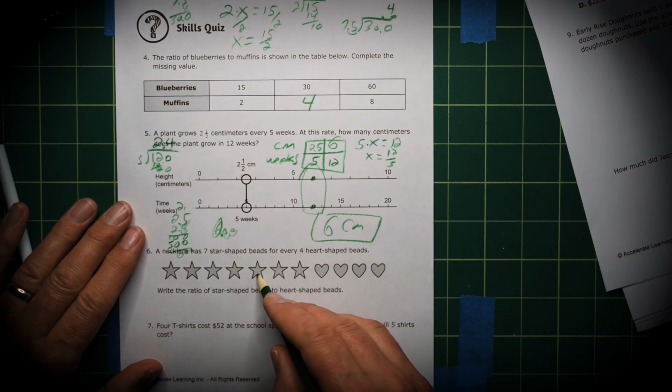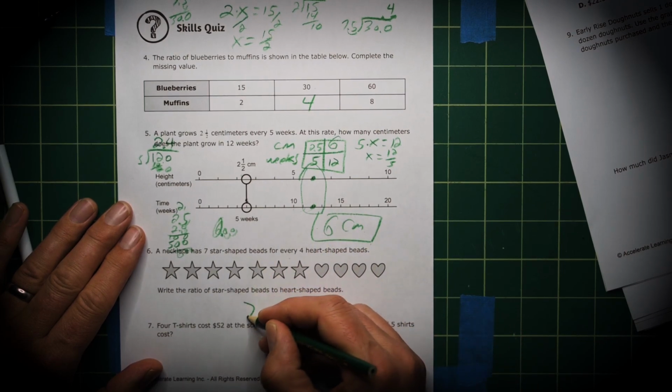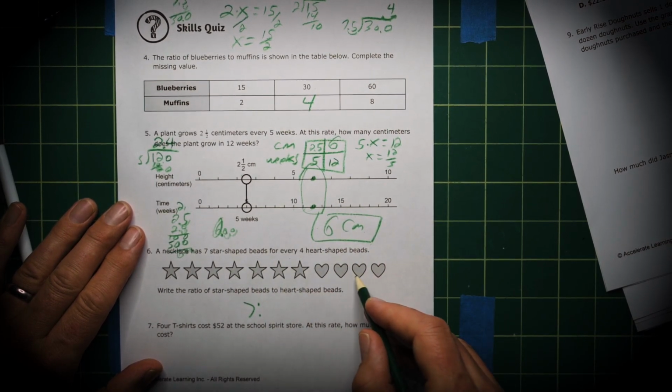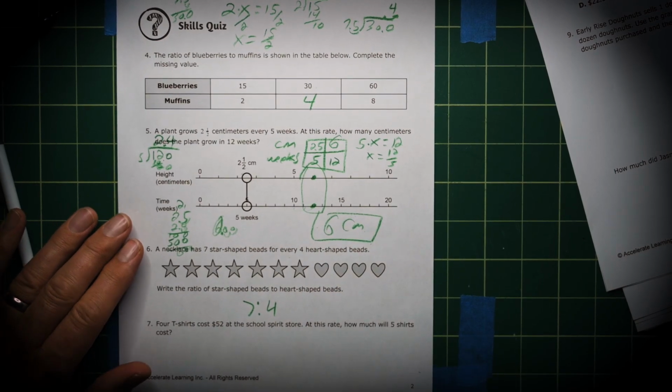Next one. A necklace has 7 star-shaped beads for every 4 heart-shaped beads. 1, 2, 3, 4, 5, 6, 7. Nice. 7. 1, 2, 3, 4. What's the ratio? 7 to 4. Done.